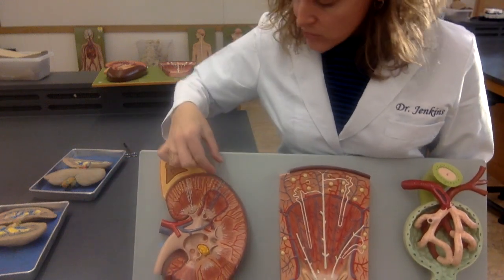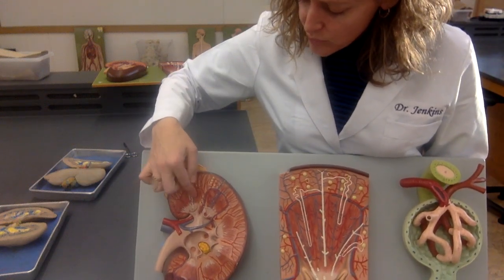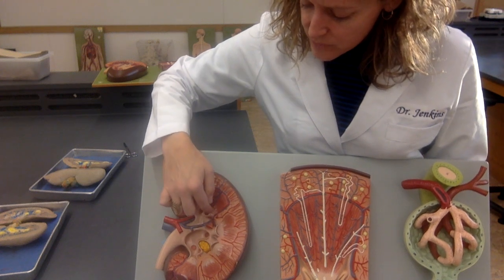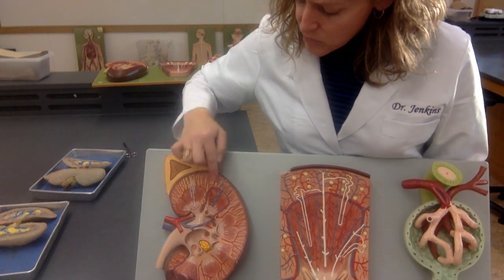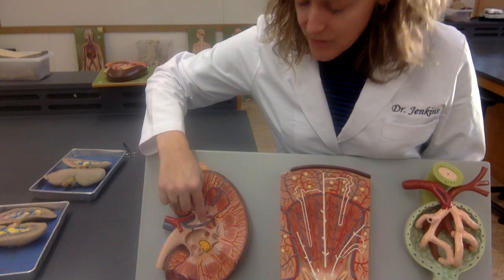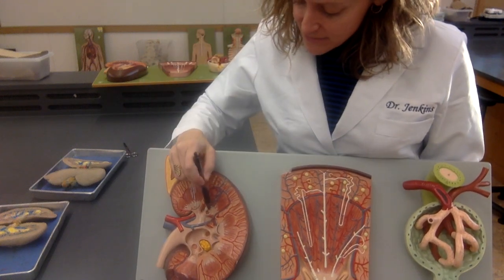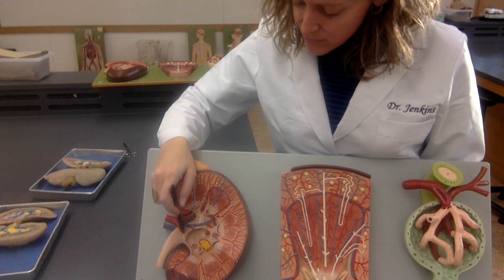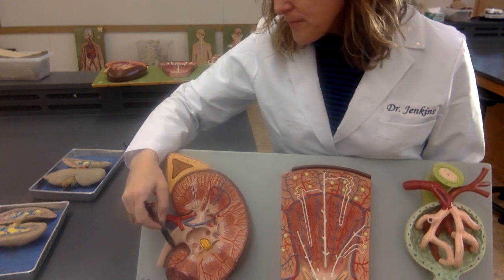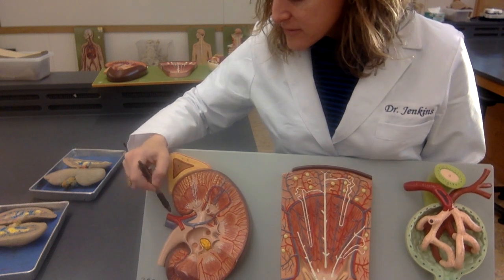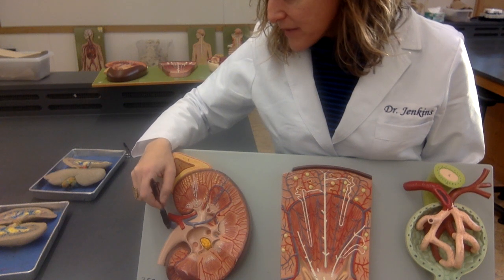Okay. Renal cortex, renal medulla, renal pyramids. The point of each pyramid is the renal papilla. Then we have the pathway for urine to go down to the bladder. So we have minor calyx, major calyx, renal pelvis, ureter. Obviously, renal artery is red, renal vein is blue.